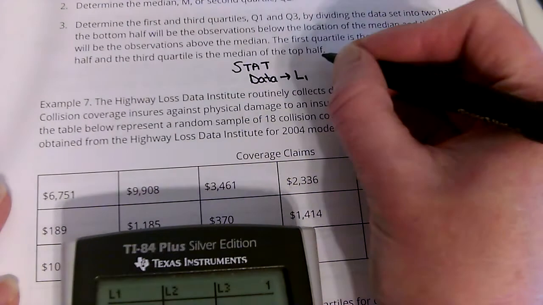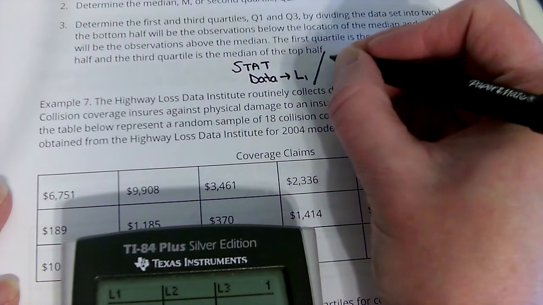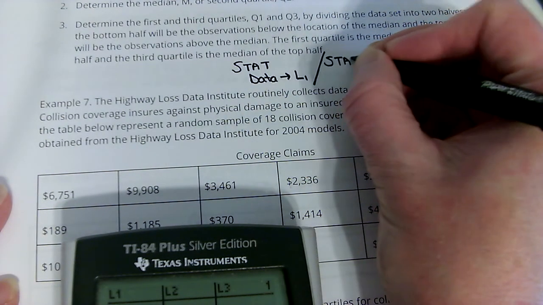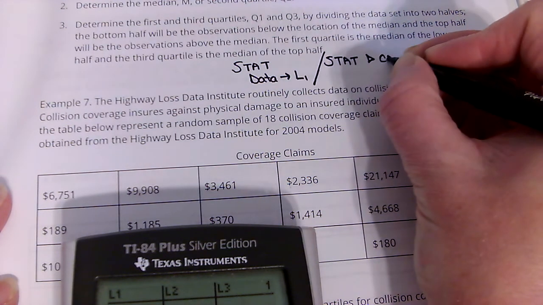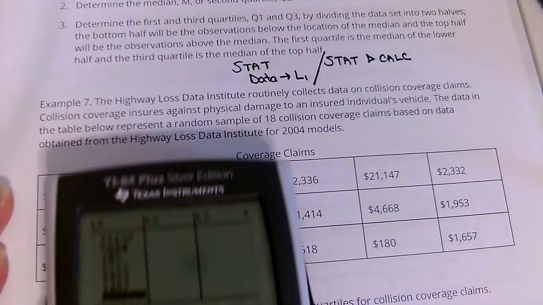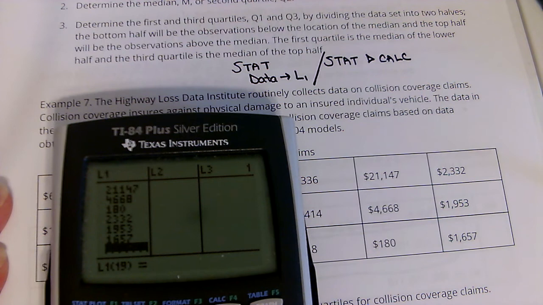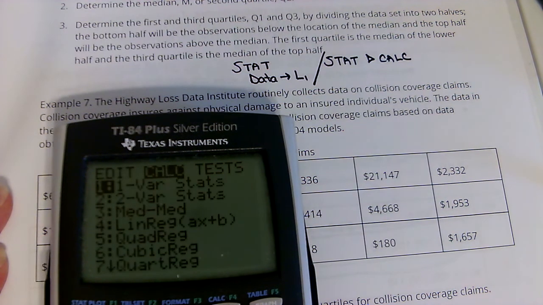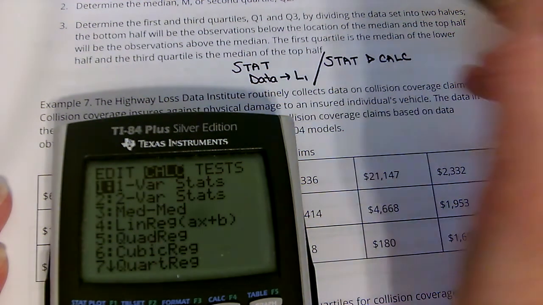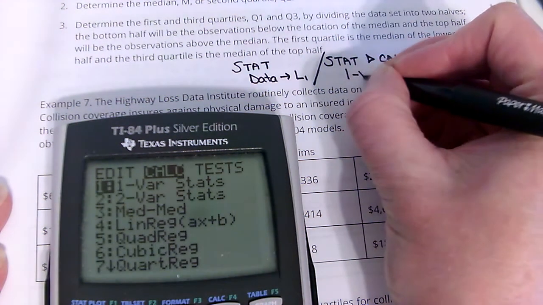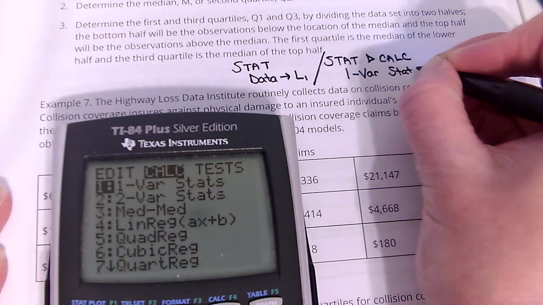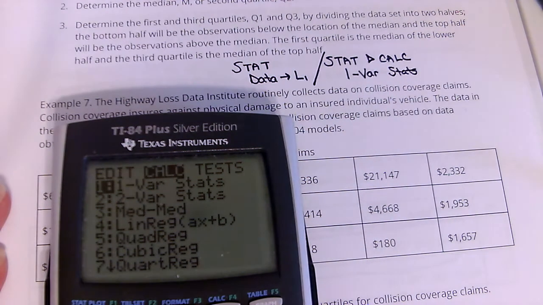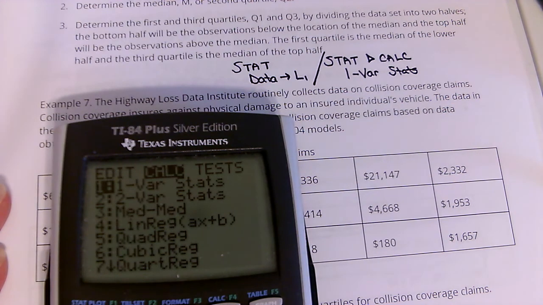Once you have your data in the list, you'll press stat again, and then arrow over to the calc menu. We're going to be using this menu a lot. So stat, and then arrow over to calc. We're going to go to one variable statistics, and we'll talk about a lot of the things that are in there.